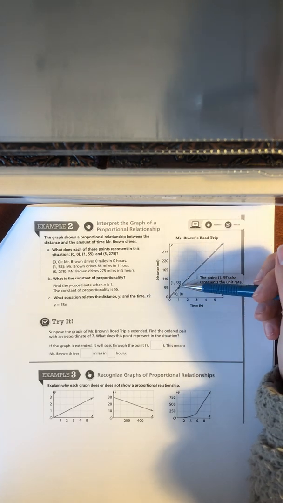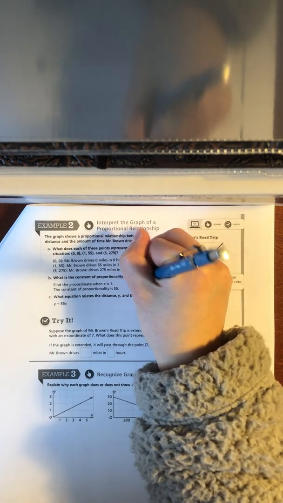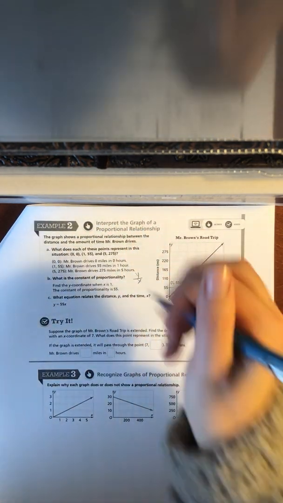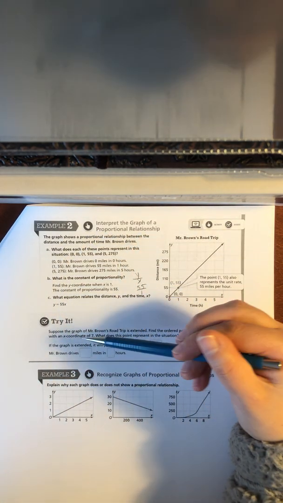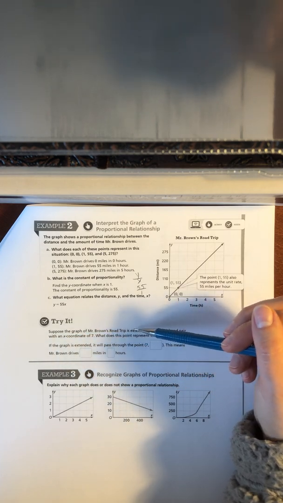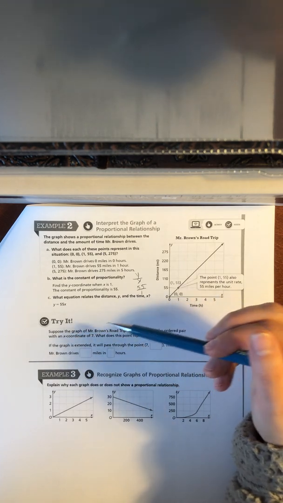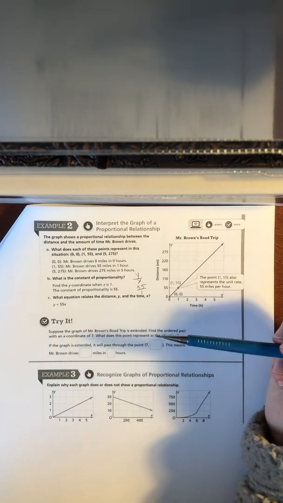The constant of proportionality is y over x. 55 over 1. So the equation is y equals 55x. Suppose the graph of Mr. Brown's road trip is extended. Find the ordered pair with an x-coordinate of 7.